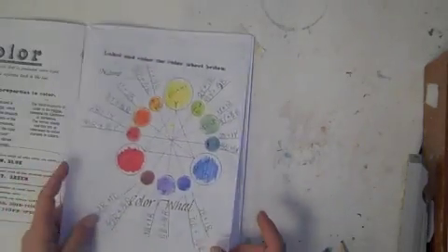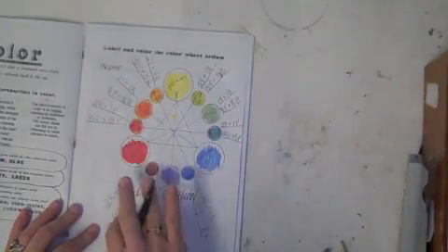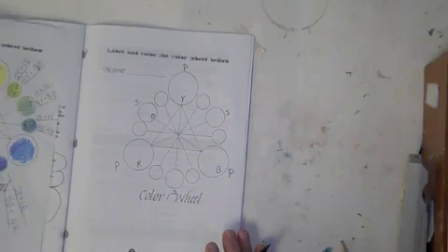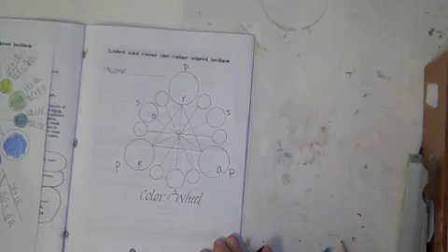You should all have these copies of your color wheel that I made for you with the formulas. You should have that in front of you so that that'll help you with your formulas if I get a little too far ahead of you or if you can't see.